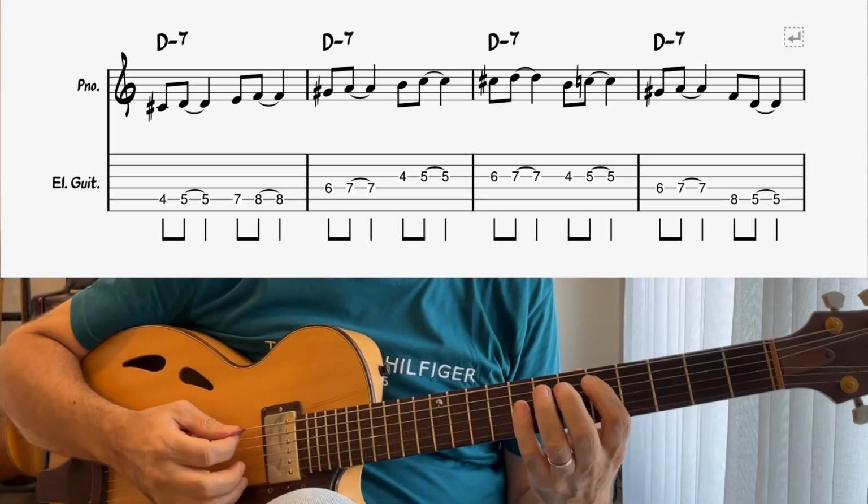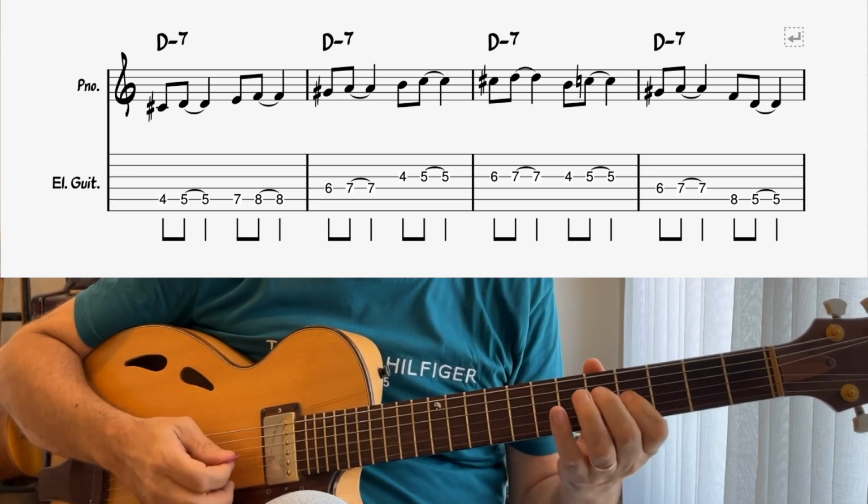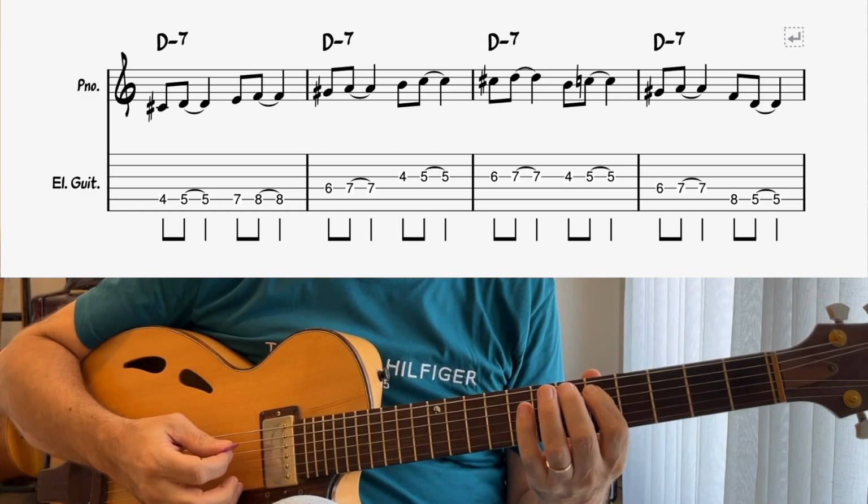So let's take a look at the second example. This involves a chromatic approach from below. You can approach a note by playing another note, like half step above or below the chord note, or even whole step, sometimes even a combination, half-whole step combination. We're going to look at all of those.